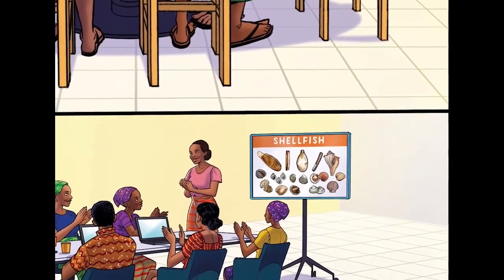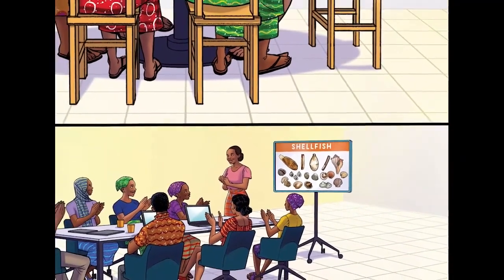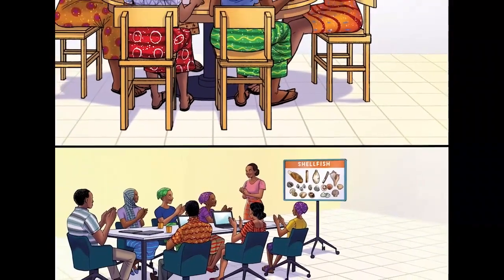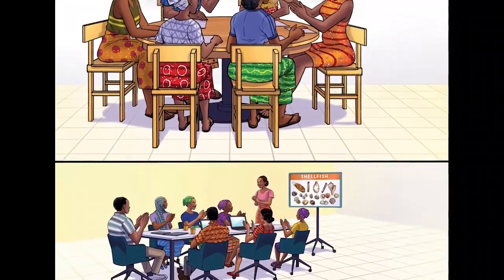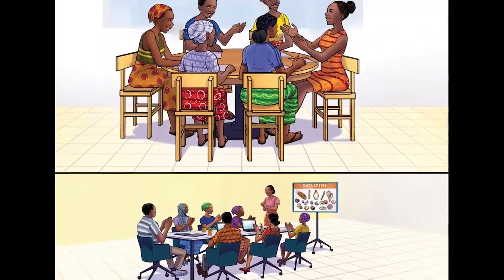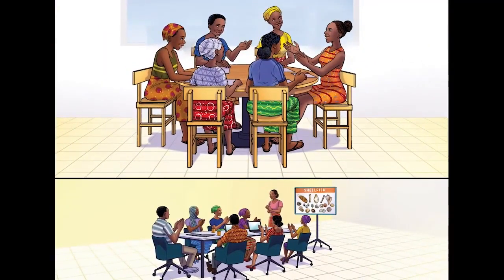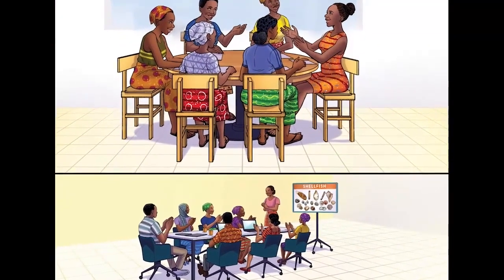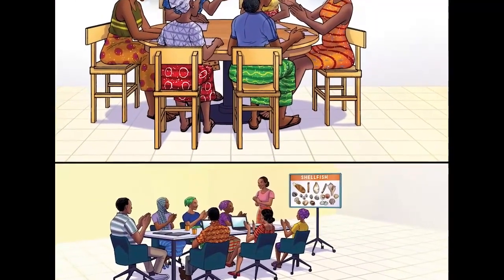Advisory committees with technical staff or respected community leaders should not be involved directly in decision-making, but play an advisory role or provide a final approval of regulations drafted by user groups.